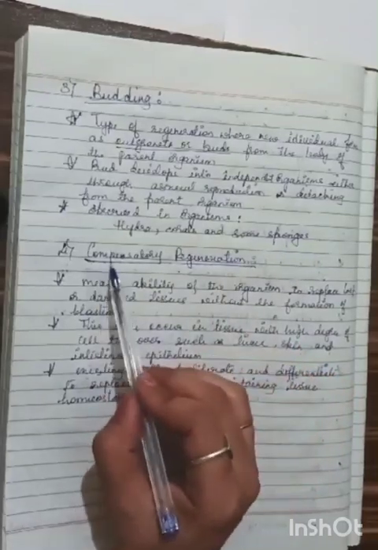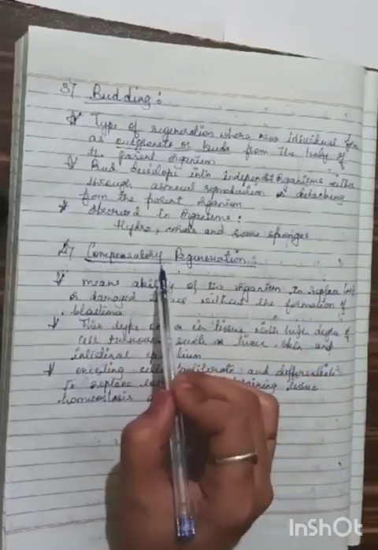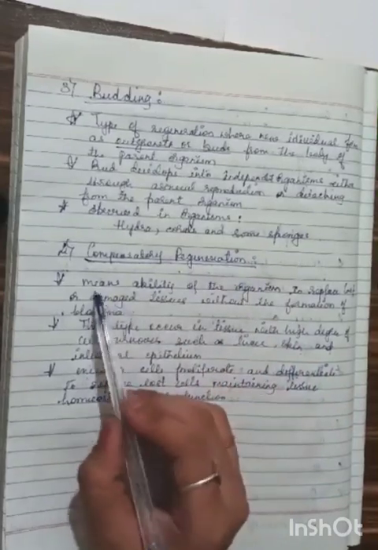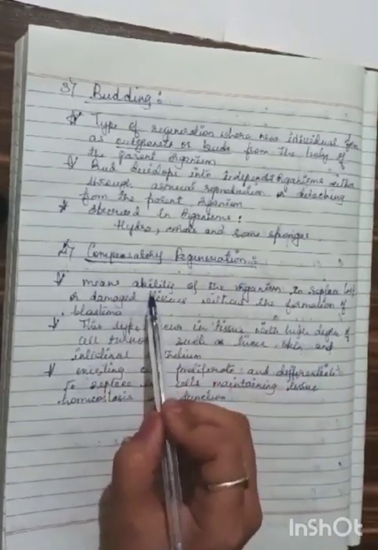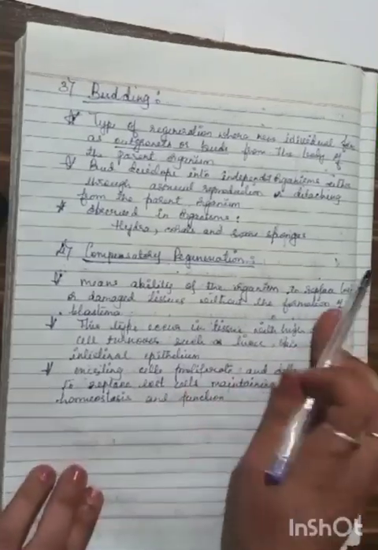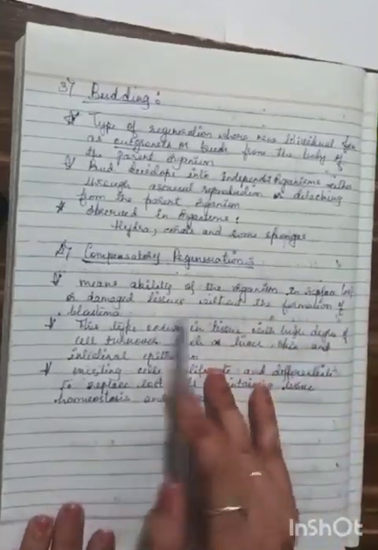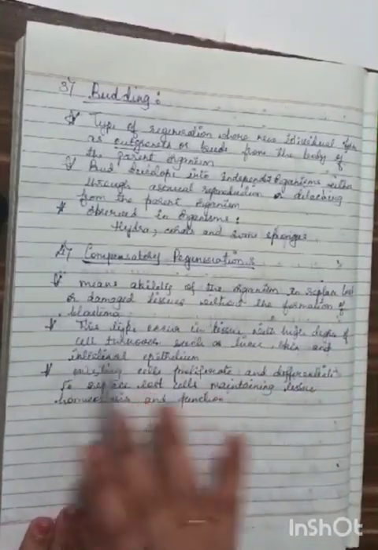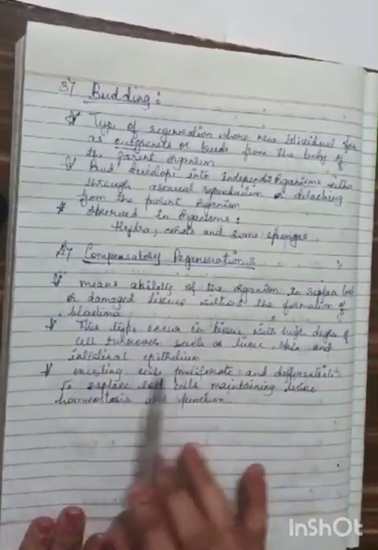Then the fourth one is compensatory regeneration. Compensatory regeneration means the ability of the organism to replace the lost or damaged tissue without the formation of blastema. Here also the blastema will not form.